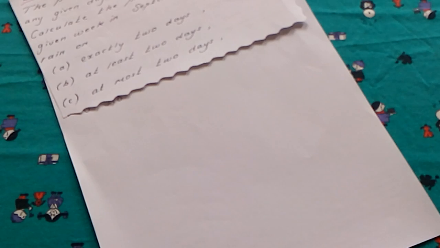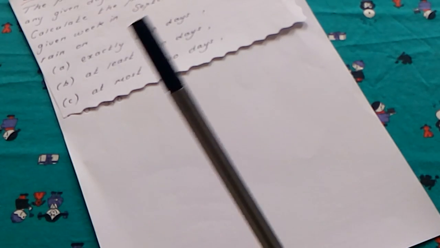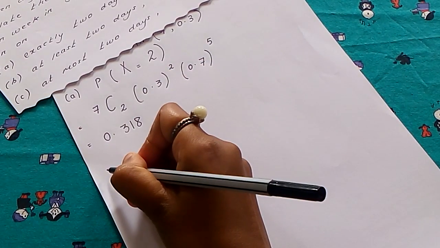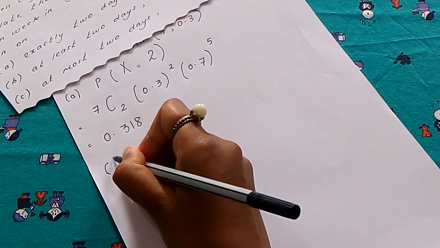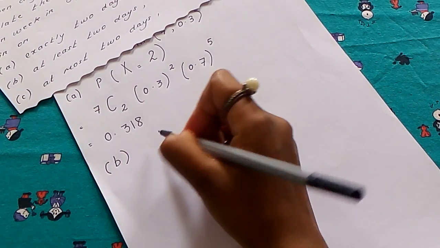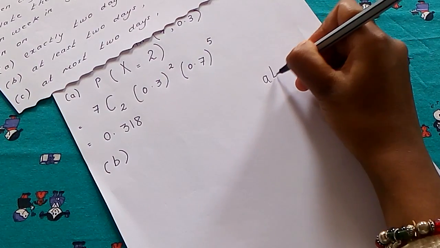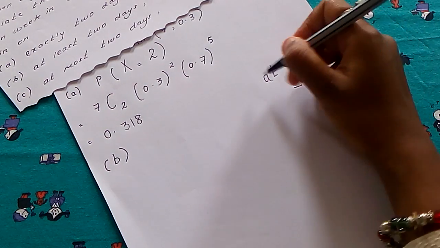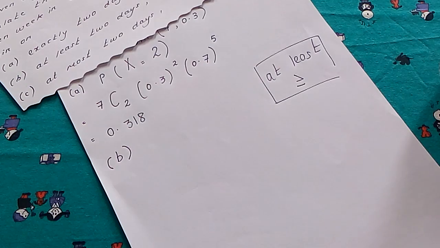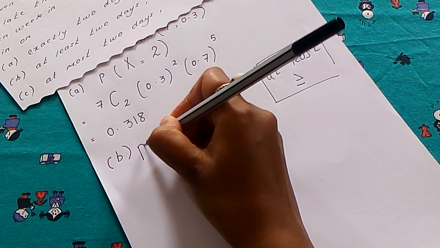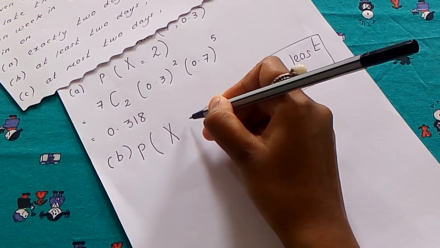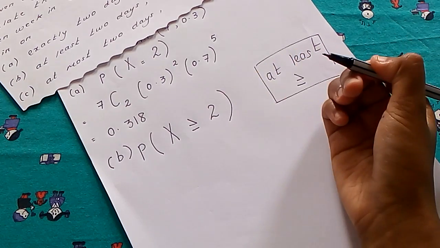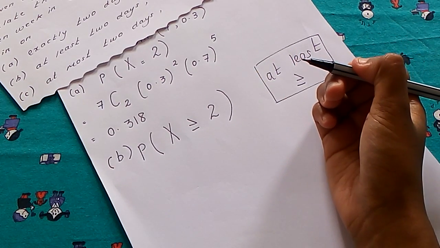Now part B. The part B, it says at least 2 days. Now at least means greater or equal to. Now this is very important in statistics. So we need to calculate the probability of X is at least 2 days. It means greater or equal to 2. Now we have 7 days in a week.